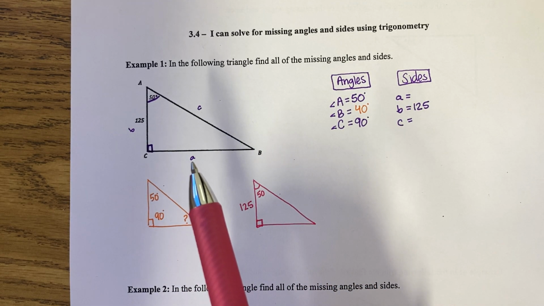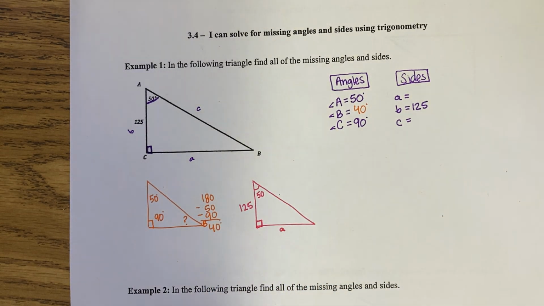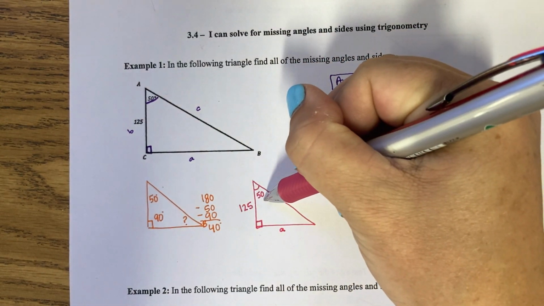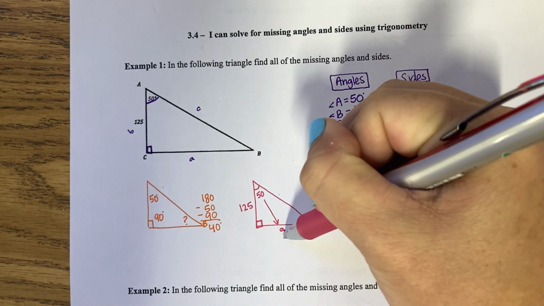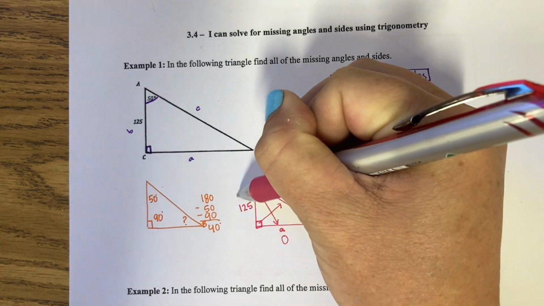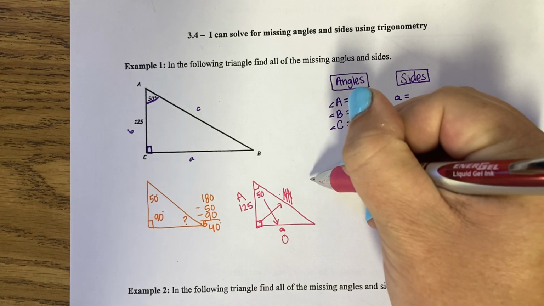So I'm gonna look for this little A that's right here. I'm gonna try and solve for it. Based off of this image, I have the opposite side, hypotenuse, and adjacent.